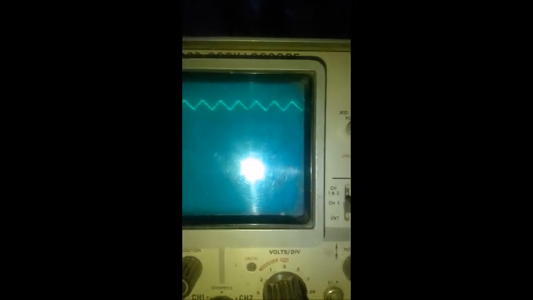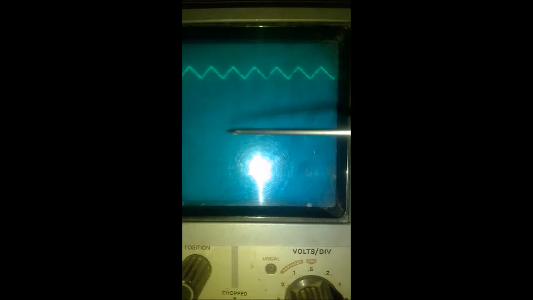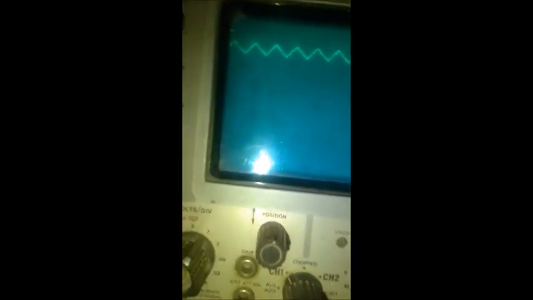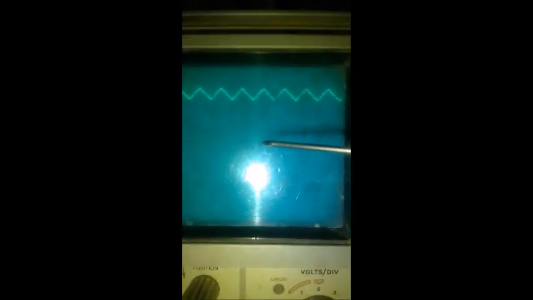If you check the ground, there is the 0 line, and then it's rising up from 0. My volts per division is on 2, so we have 2, 4, 6 at the center of the triangle there.